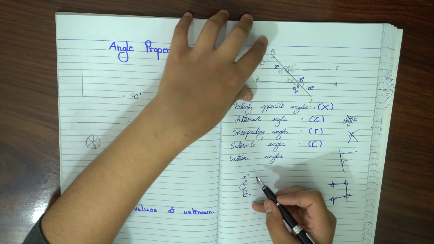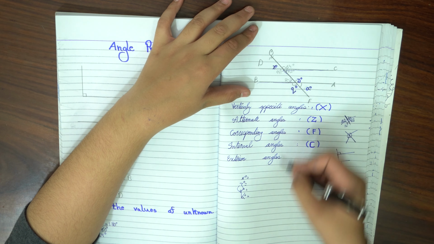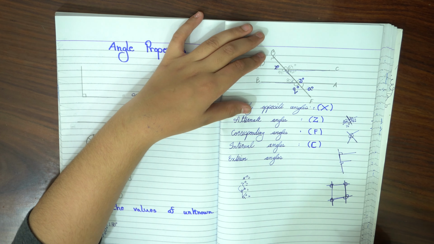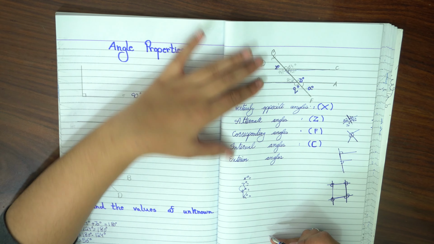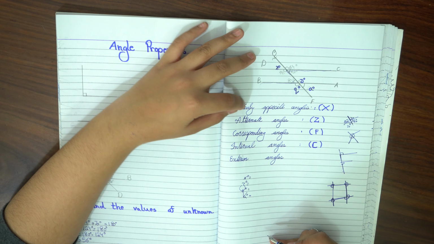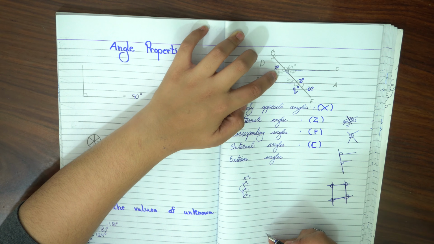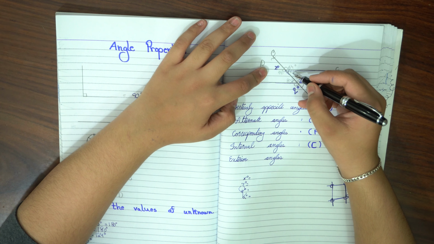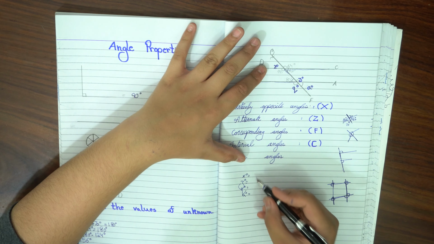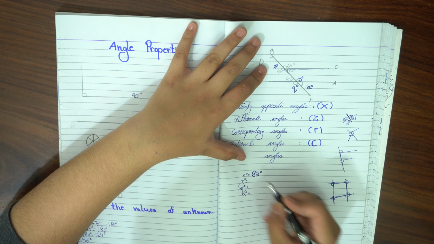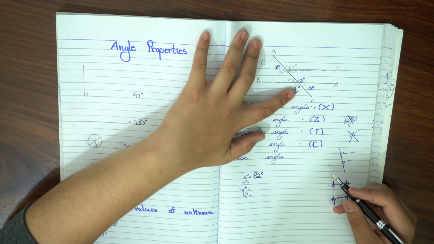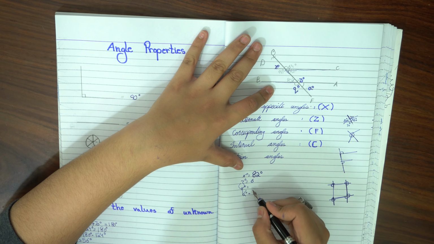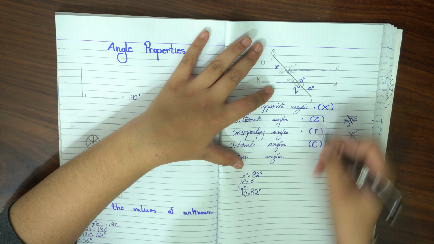And now we need to identify the values of these given variables by using these different methods. So vertically opposite, we don't have one vertically opposite over here. We basically have one which is 82 degree, 82 degree over here, and x will also be 82 degree. And we need to find the value of a. It will also be 82 degree. Oh, sorry, 82 degree, as they are vertically opposite.